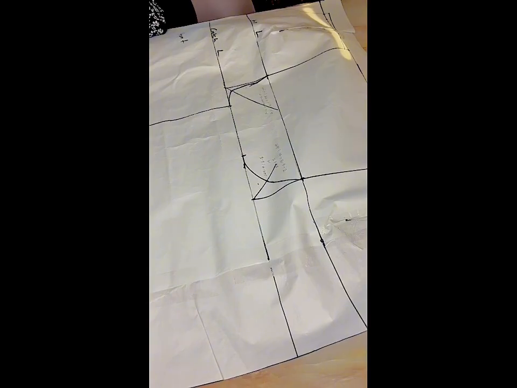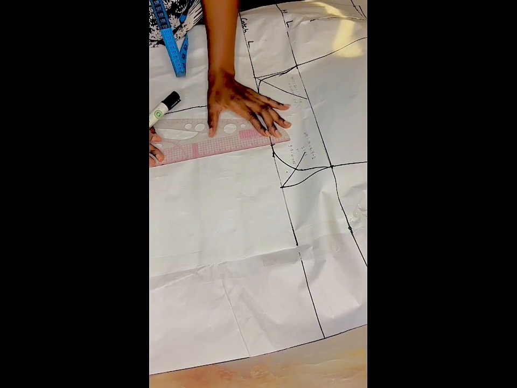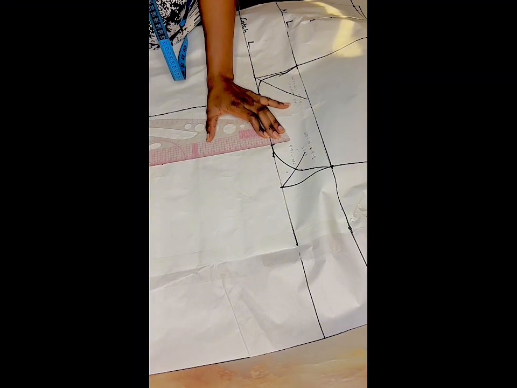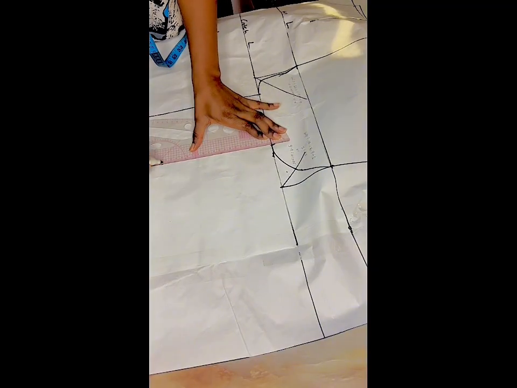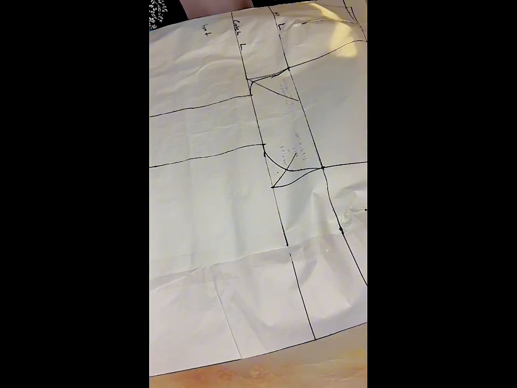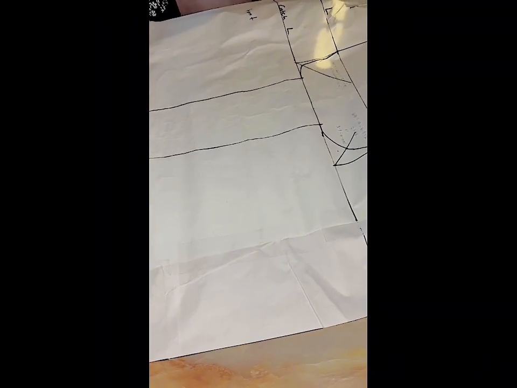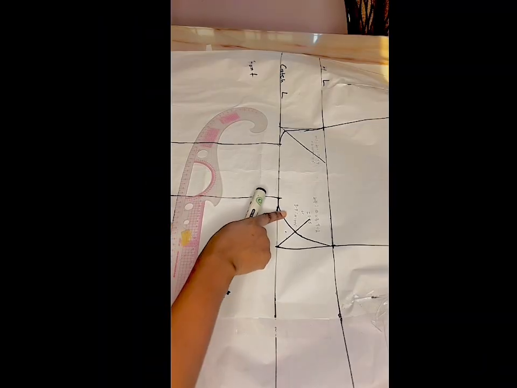Sorry, you can't see what I'm doing, but I'm going to explain what I'm dotting presently. I'm actually done dotting them. So now I'm going to connect all those dots that I've created. That's the 13.5 that I've created. I'm joining them together to get a straight line for my palazzo pants. And your pants is ready.